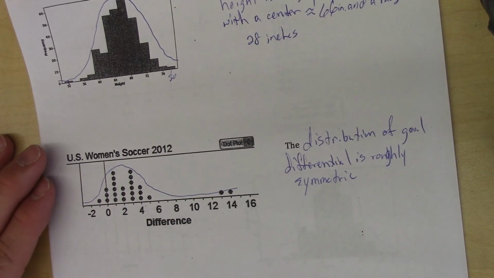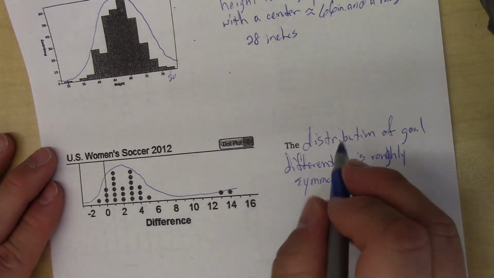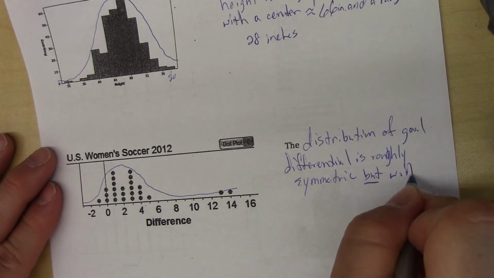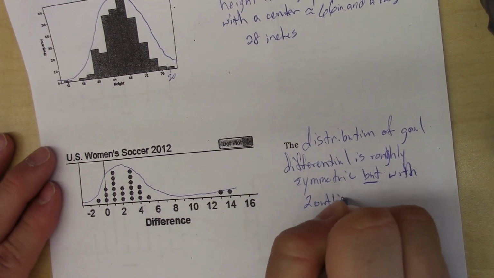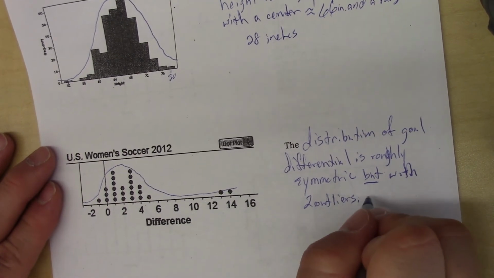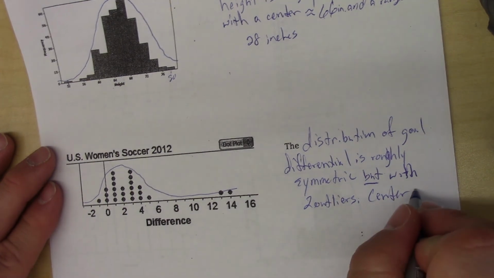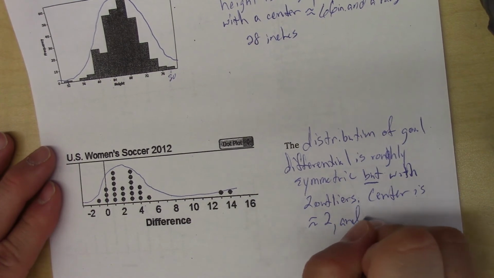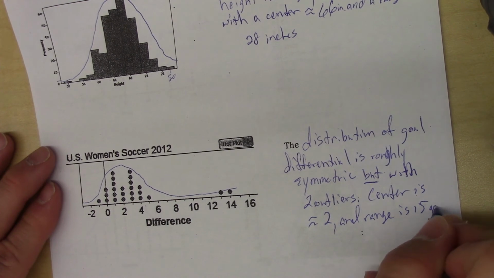So I could also say again, it's skewed to the right because of 13 and 14, or I could say, so I'm kind of taking it two different ways, or roughly symmetric, but with two outliers. So there's multiple ways of discussing this data, okay? The center, well, if you look at the center of this, it's about right there, right? Is about 2, and range is 15 goals, right?